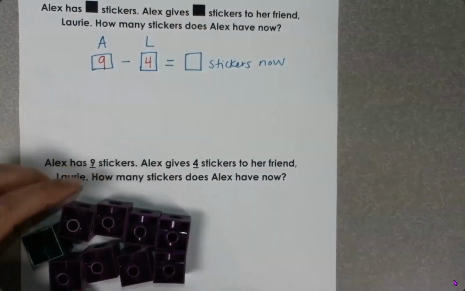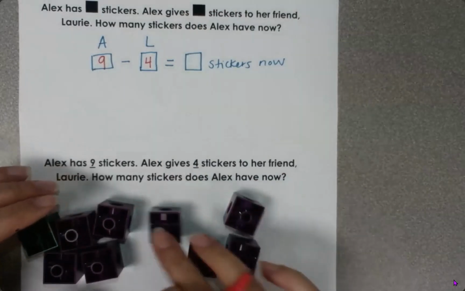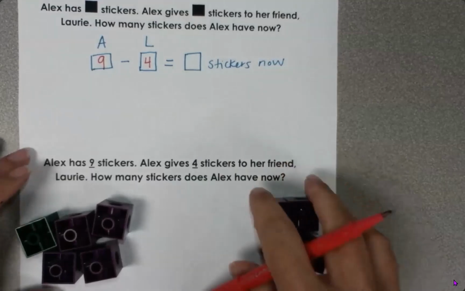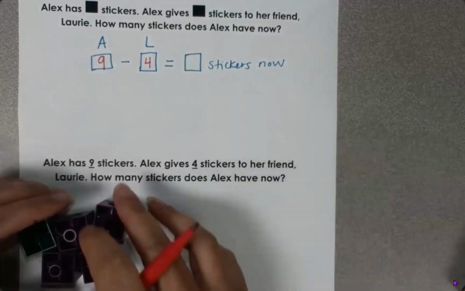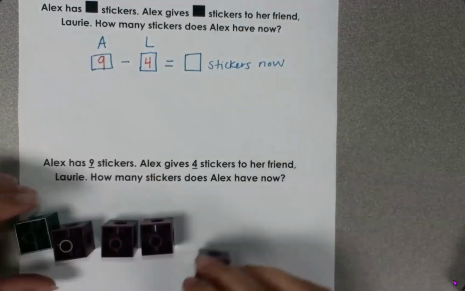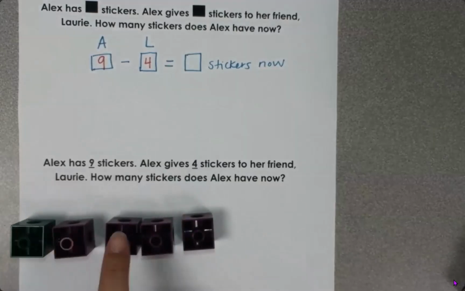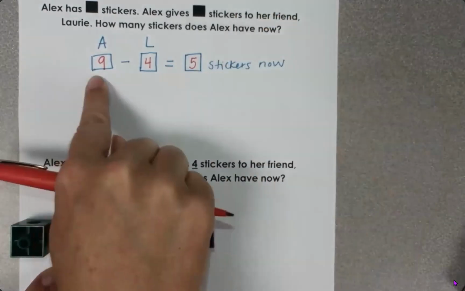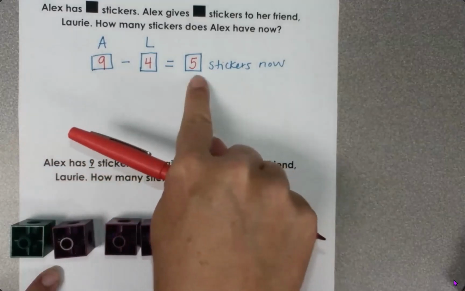So I'm going to take 4 of these stickers, 1, 2, 3, 4, and these are now going to be for Lori. So I've taken those stickers away and given them to Lori. And then these are the stickers that Alex now has. So I can go ahead and count those. 1, 2, 3, 4, 5. So now Alex has 5 stickers. So 9 minus 4 is the same as 5.